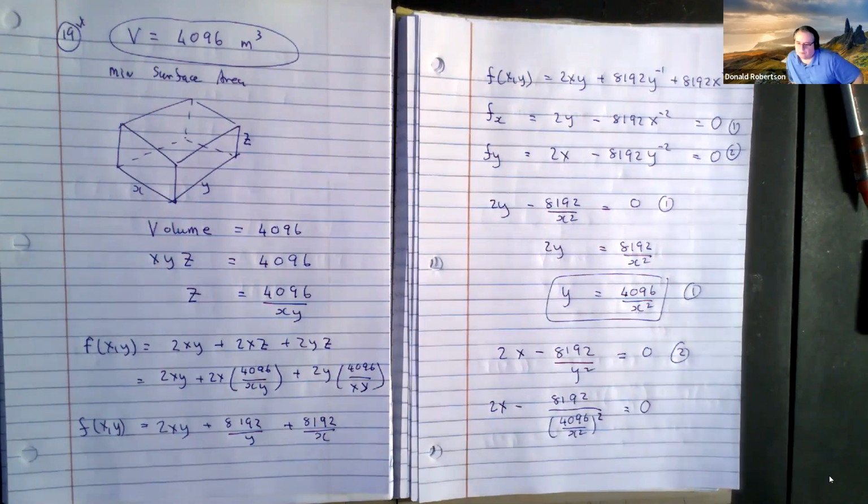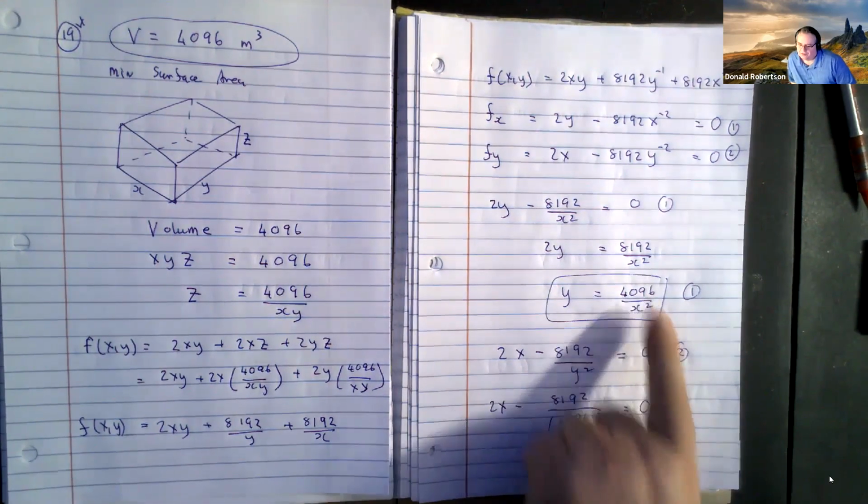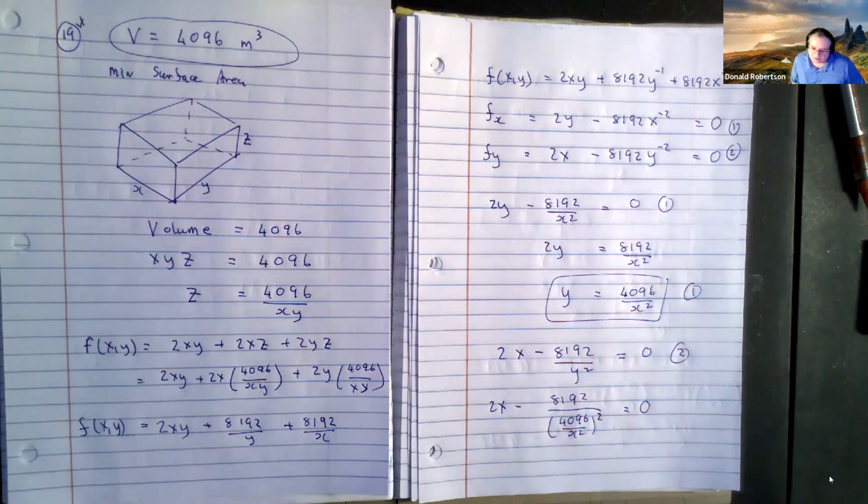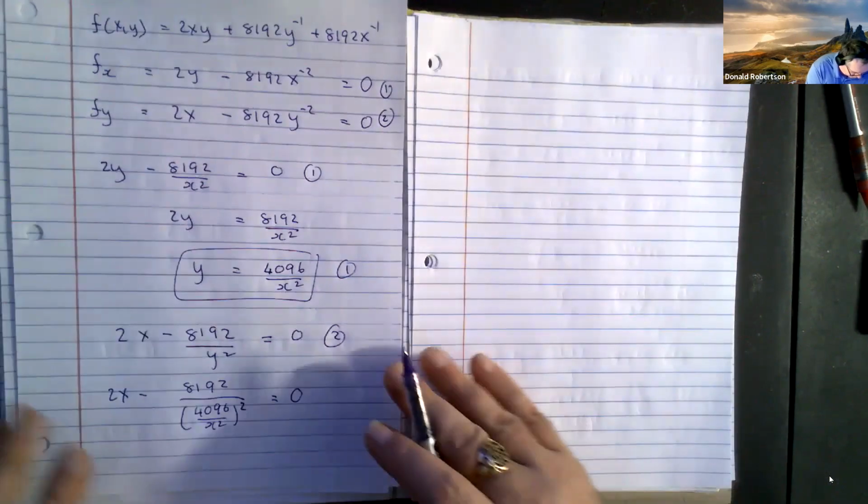Are we cool? In other words, replace the y by this fraction and square it. Now, although this is a real mess, it has one very nice property. It only has x's in it. So I should be able to, with a bit of luck, solve this. Let's see what it looks like.